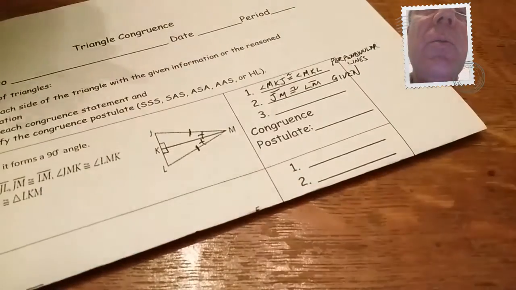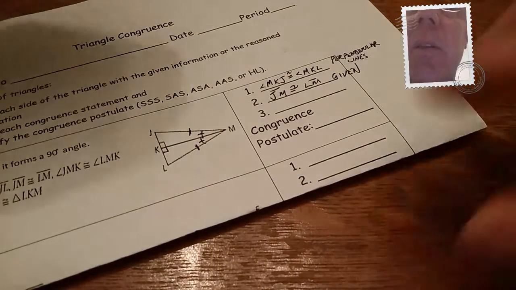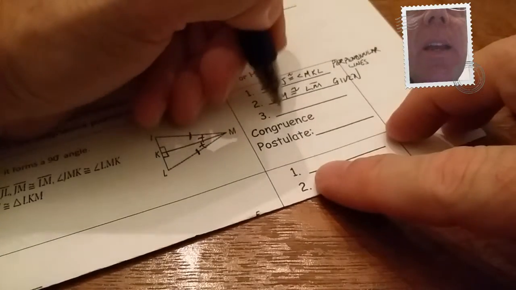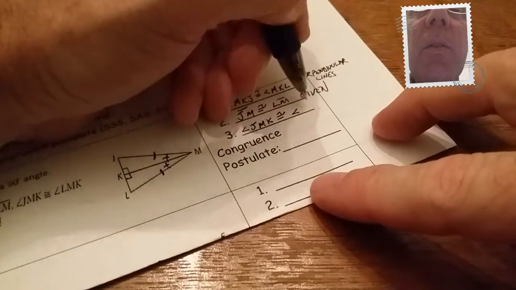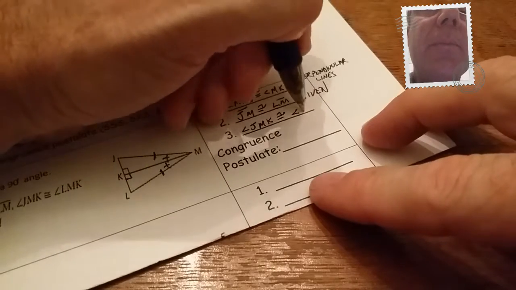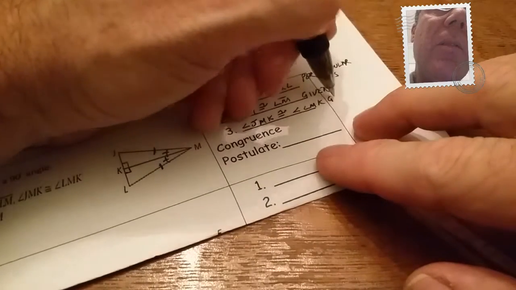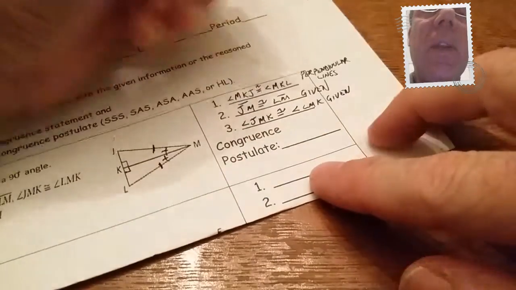Well, let's see, and it says that JM is congruent to LM. Boom and boom, and that's because it's given. They told us. They said, dudes, it's congruent. So I say, okay, it's given. And then they say that angle JMK is congruent to angle LMK. Well, they told me that, so that means it's given to me. I like it when they give us stuff.